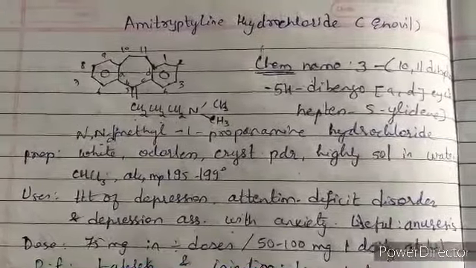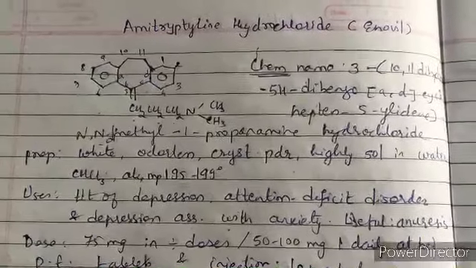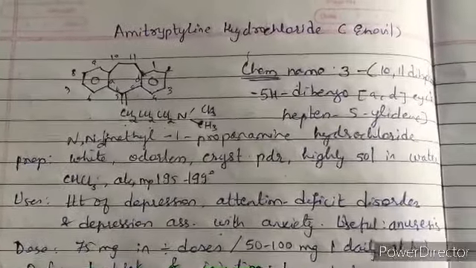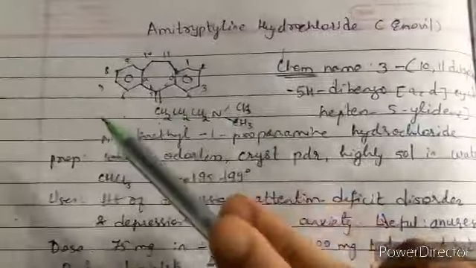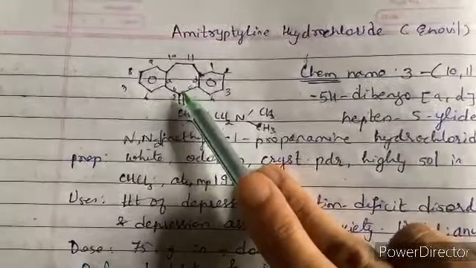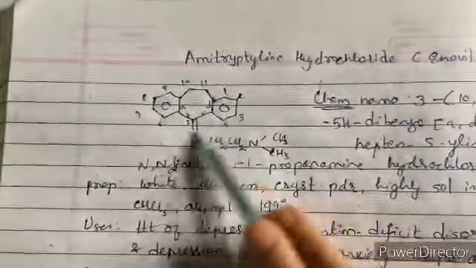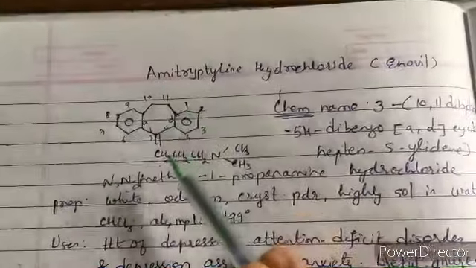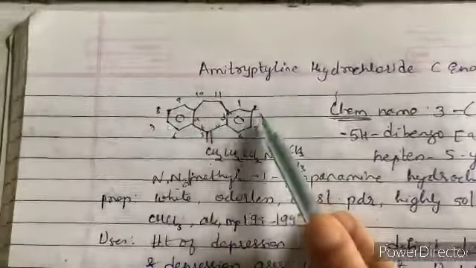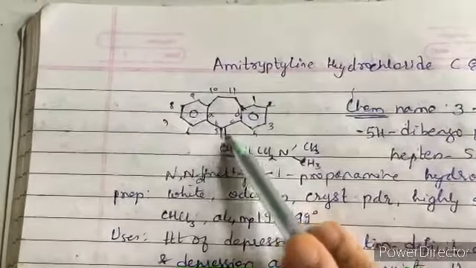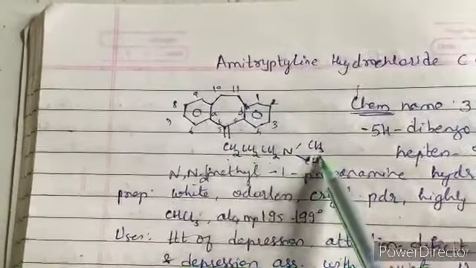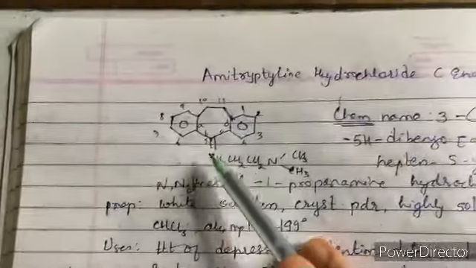The next drug in this class is amitriptyline hydrochloride. The brand name is Elavil. The difference between the previous compound and this one is we don't have nitrogen here. Instead of that, we have a double bond, and then this ring is similar. Now this structure is dibenzocycloheptene. This is dibenzo, and this middle ring is a 7-membered ring. And there is a double bond, then this substitution. So it is cycloheptene. So we will see the chemical name of amitriptyline.